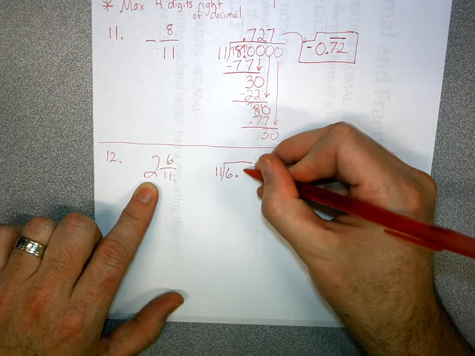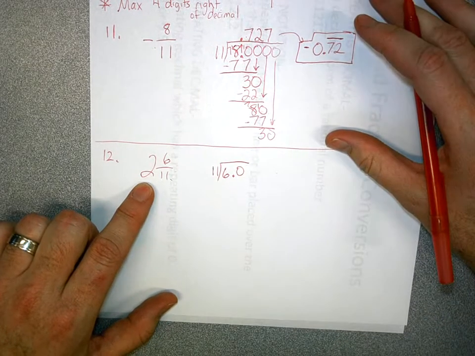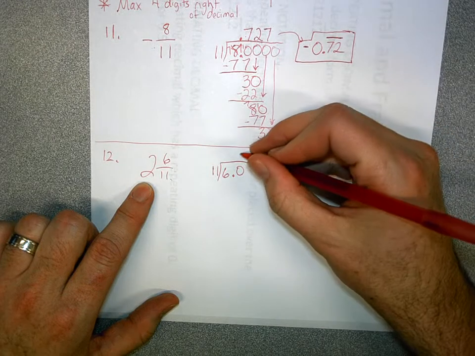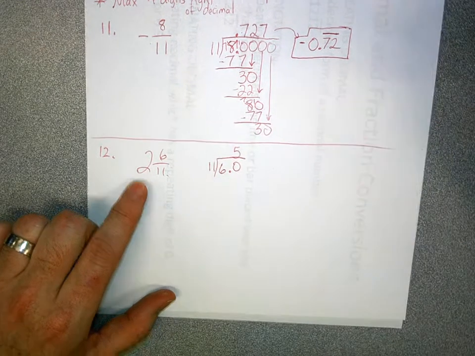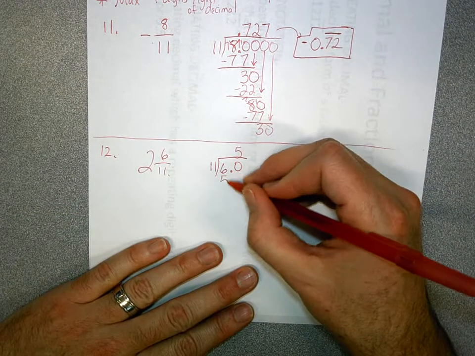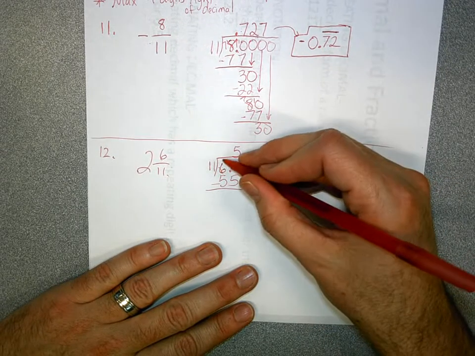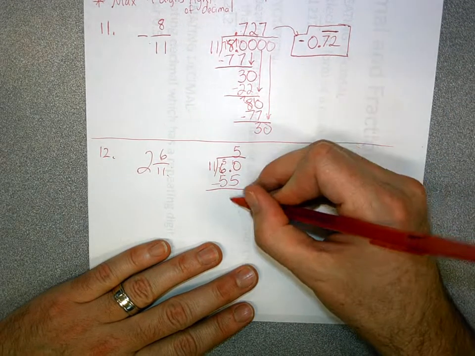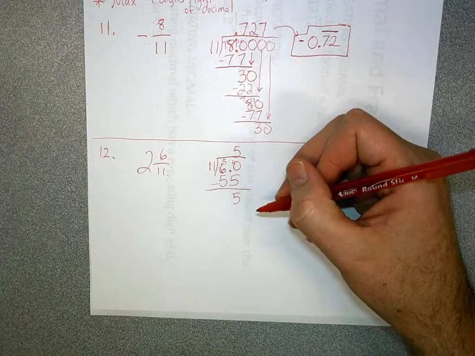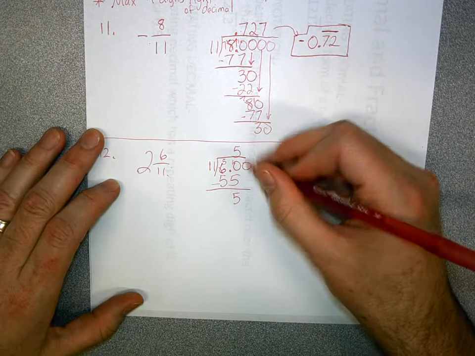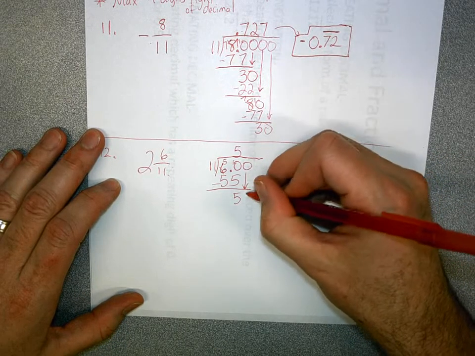I'm going to put a decimal point with a 0. 11 into 60 goes 5 times. 5 times 11 is 55. I subtract, borrow if I need to. 10 minus 5 is 5. I'm going to go ahead and put a 0. I have a remainder there, so bring it down.